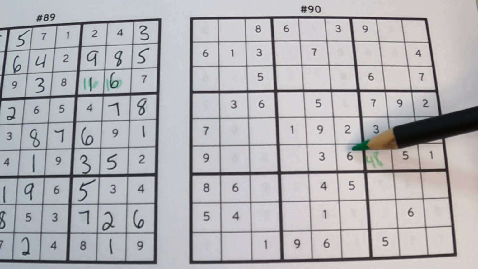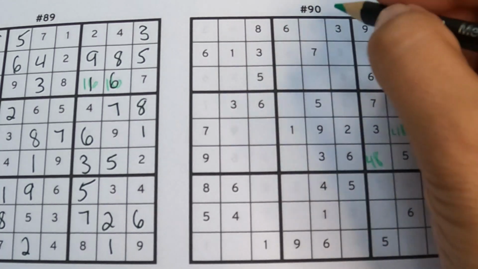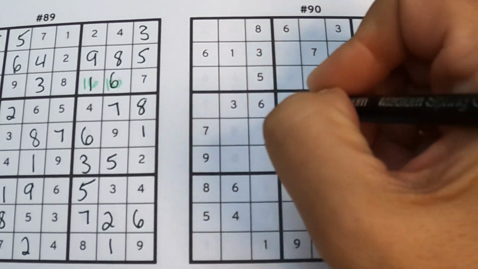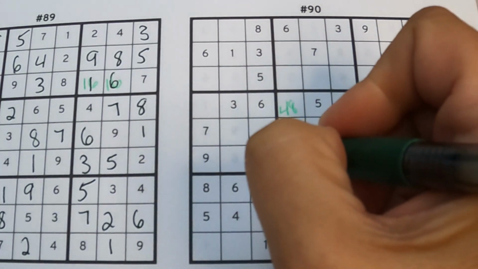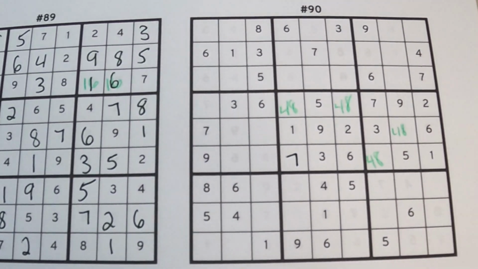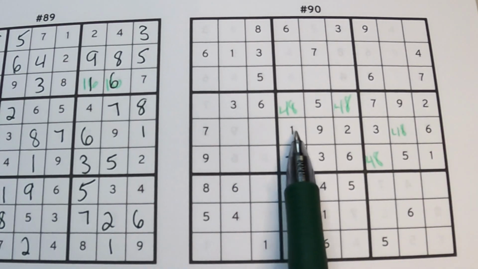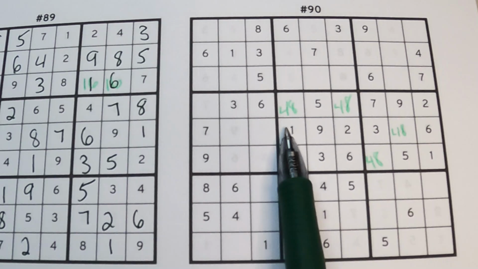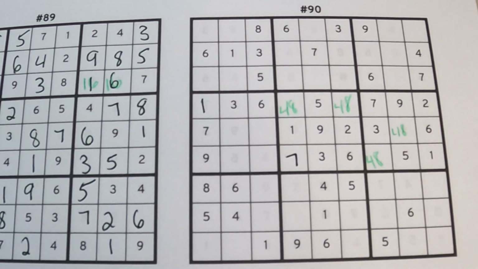For this box, we're missing 4, 7, and 8. We've got the 7 covering these two boxes. So 4, 8, 4, 8. And that means that the 7 for that box has to be here. For this row, we're missing 1, 4, and 8, and the 1 can't be here, so it must be here.